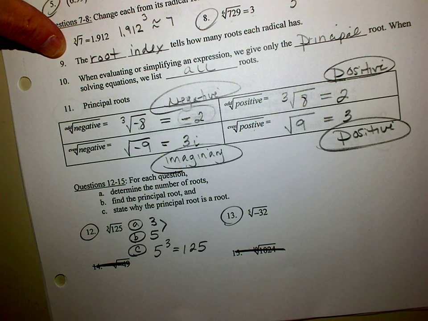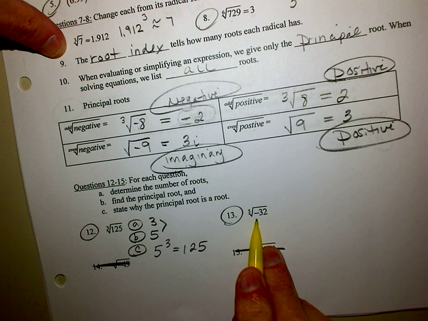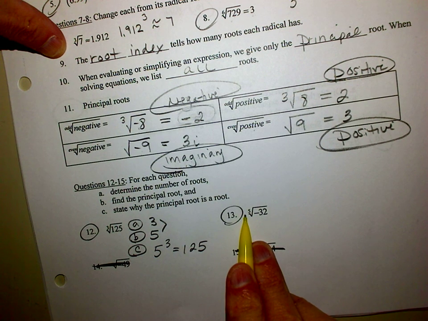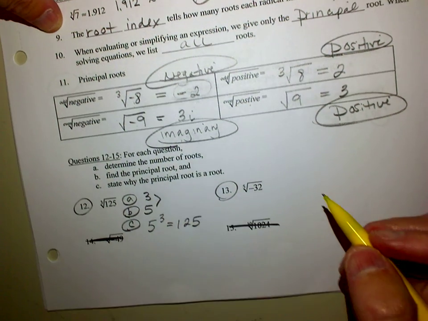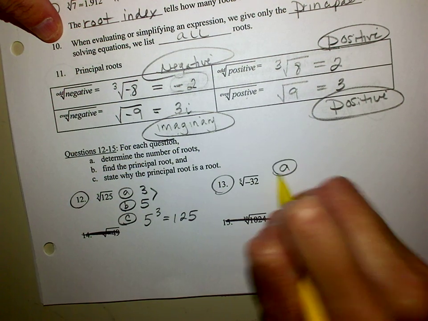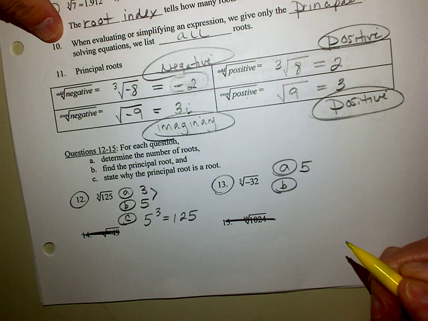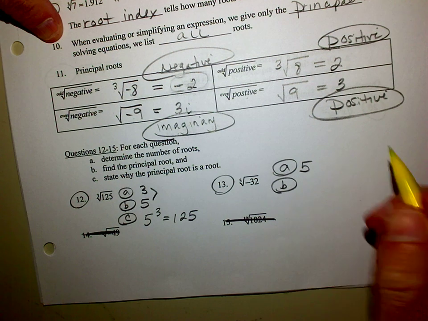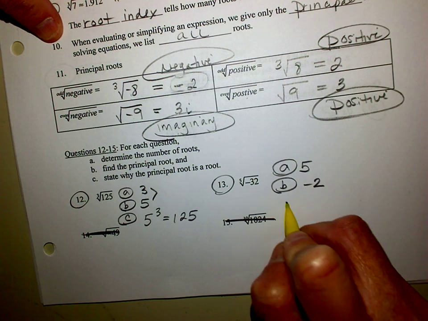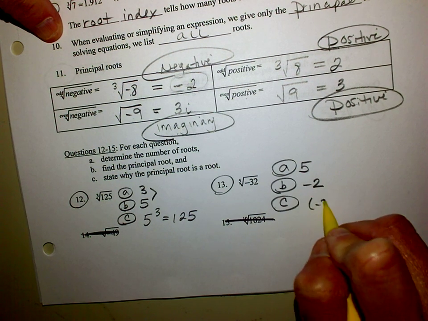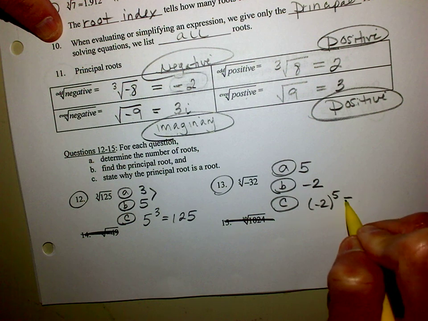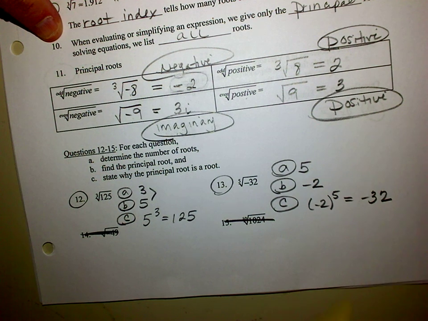Okay, 13. First of all, I have to decide if I'm actually going to get an answer. Well, since I have a negative underneath, and this is odd, I am going to get an answer. It's going to be negative, though. There are 5 roots. The 5th root of negative 32, that's negative 2, because if I take negative 2 to the 5th power, I in fact get negative 32.